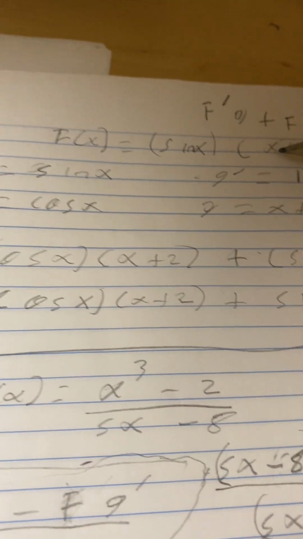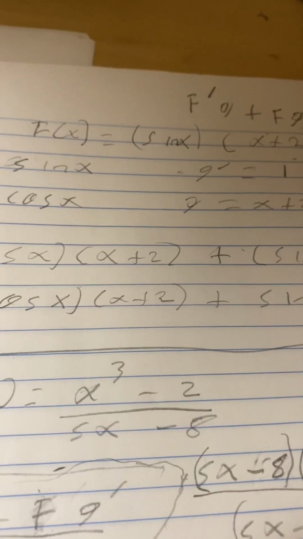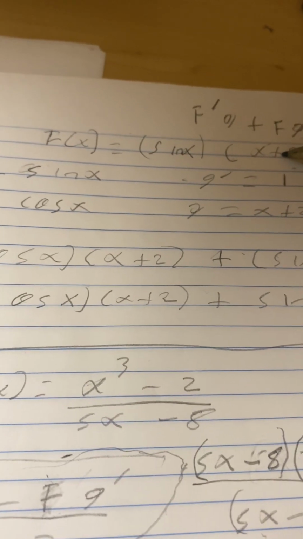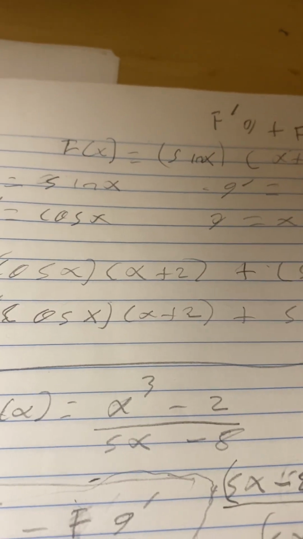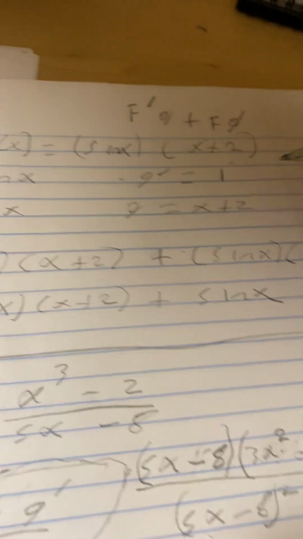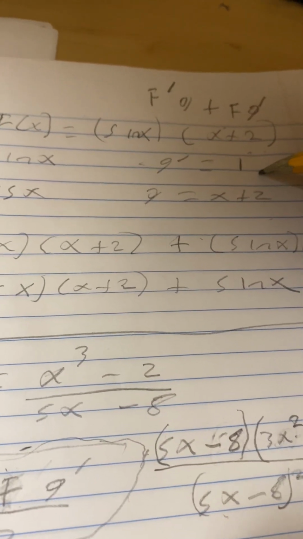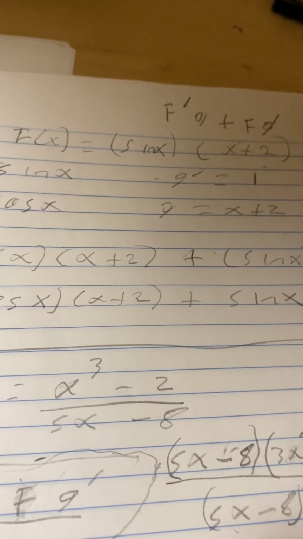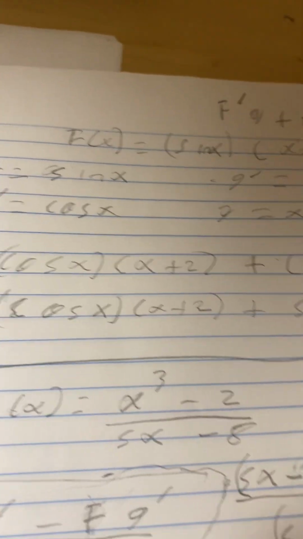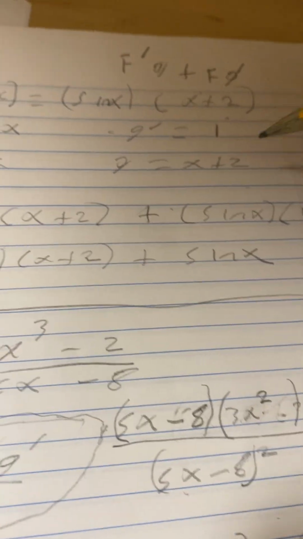So you're left with 1. Same thing with the 2: 2 to the 0 is 0, so the 2 cancels out. So the derivative of g, which is x plus 2, is 1.